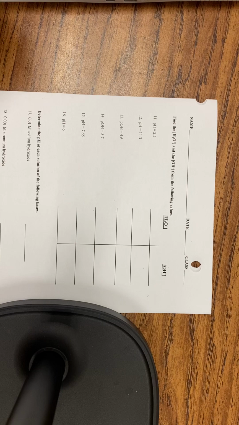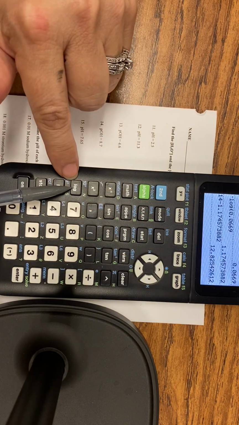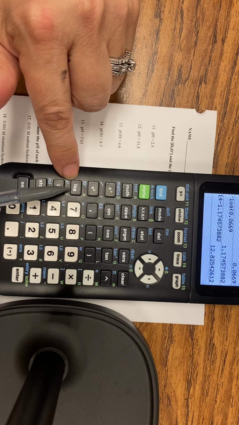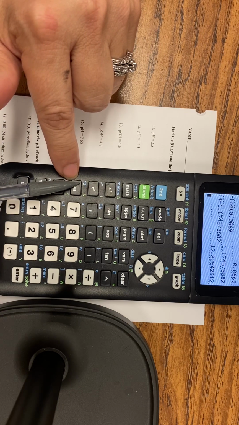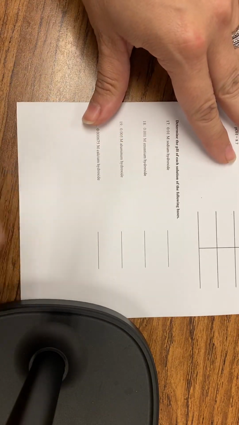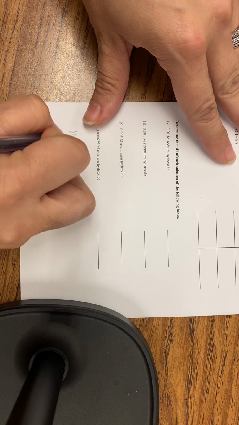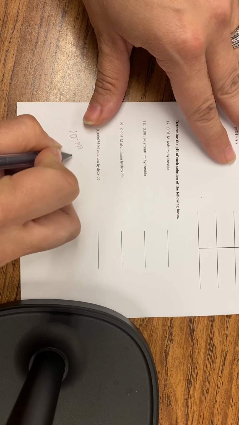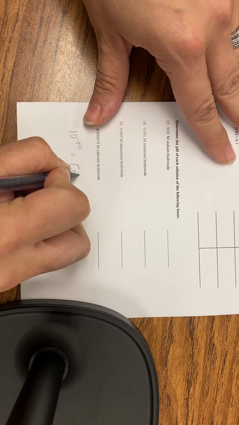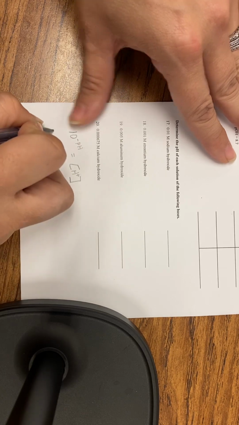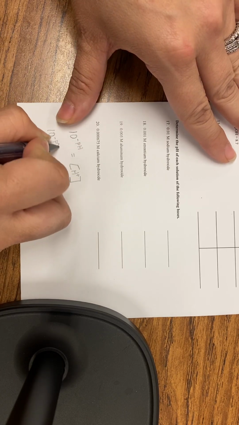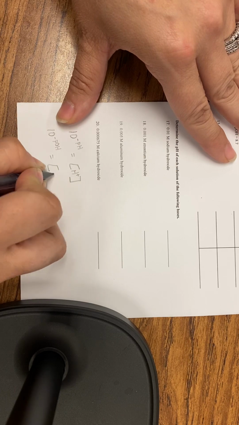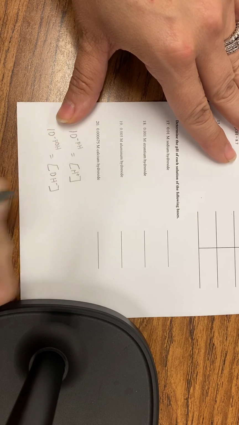What's my hydroxide? If I look right here on my calculator, the opposite, they were really, really cool whenever they made calculators. The opposite of log is this 10 to the X button. And so that's what you're going to use. If they give me pH, I'm going to put 10 to the negative pH, and that will tell me my hydrogen concentration. And I can do 10 to the negative pOH, and that will tell me my hydroxide concentration.